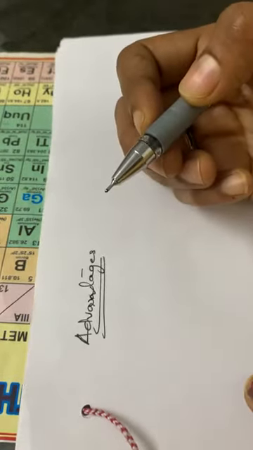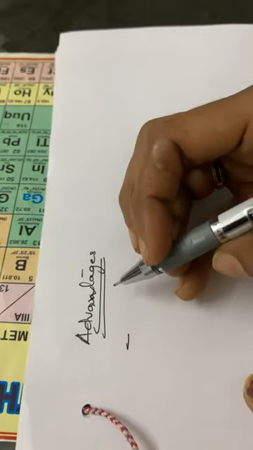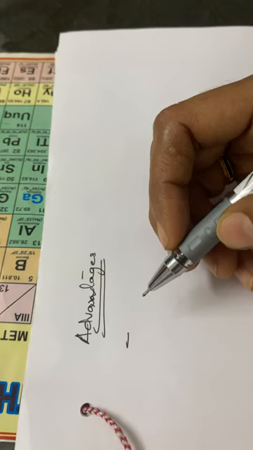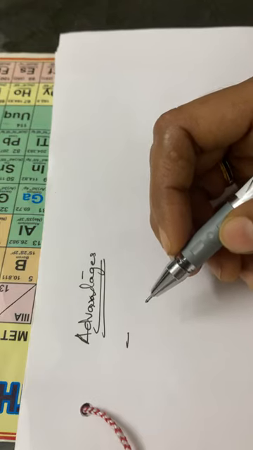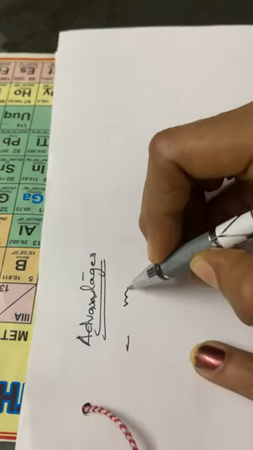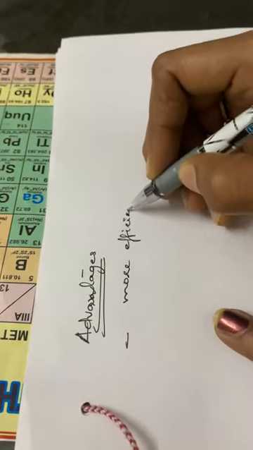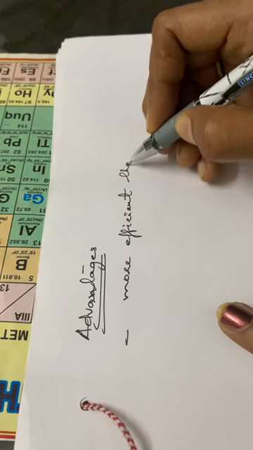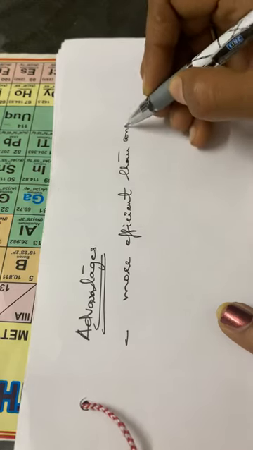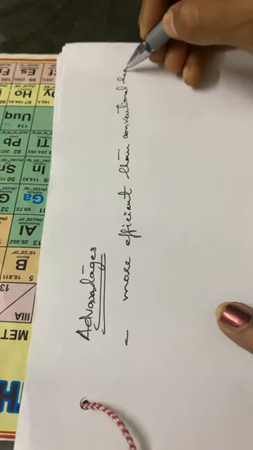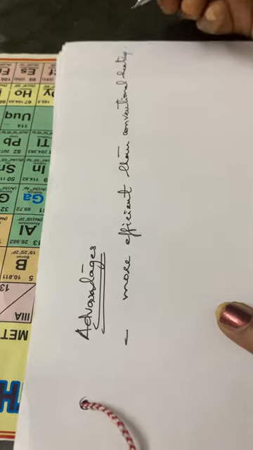And here the first advantage is that this microwave assisted heating, or the microwave radiation, is more efficient than conventional heating. Microwave assisted heating is more efficient than conventional heating.